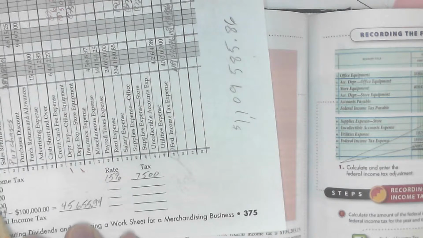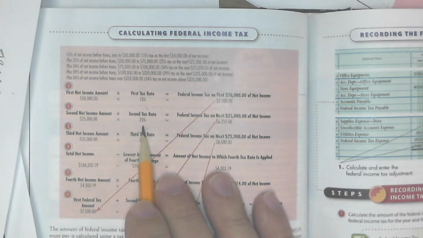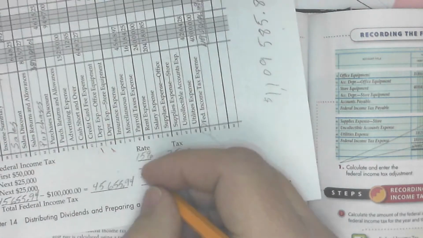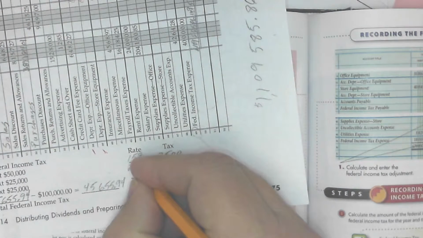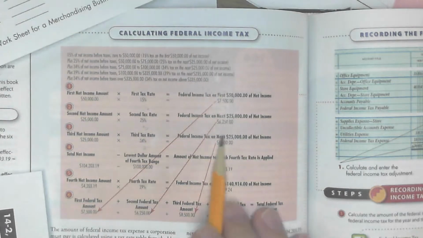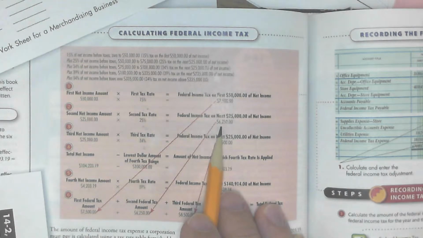The next 25,000 is going to be taxed at 25%. So 25% times the 25,000 is 6,250.